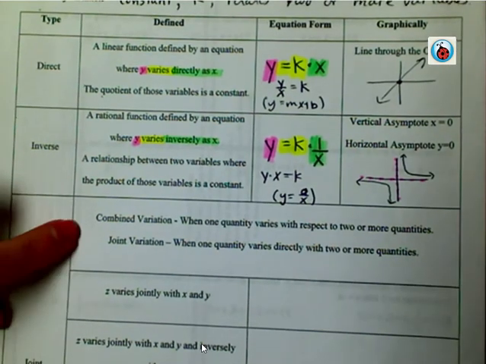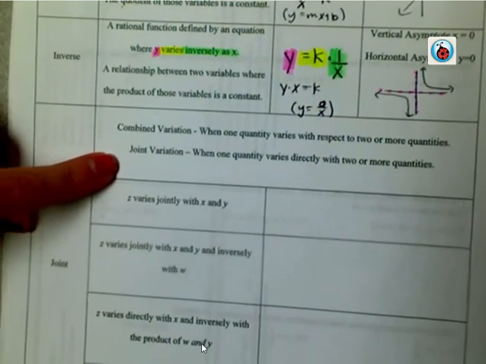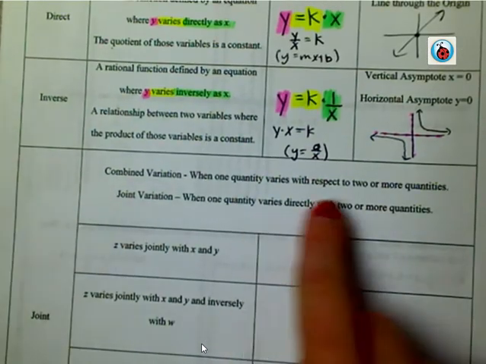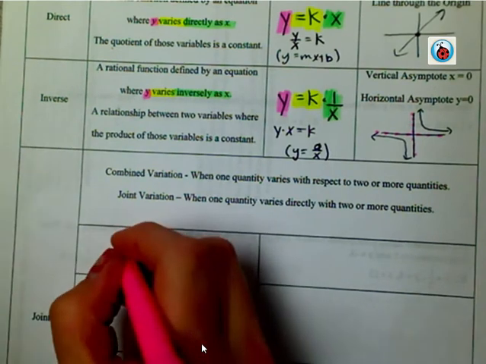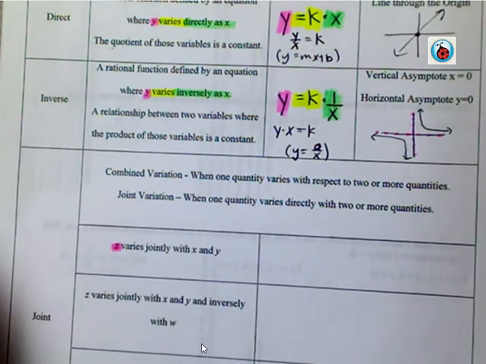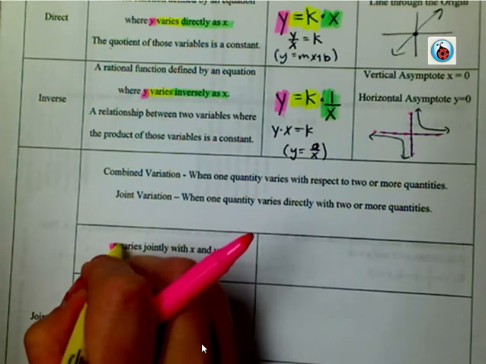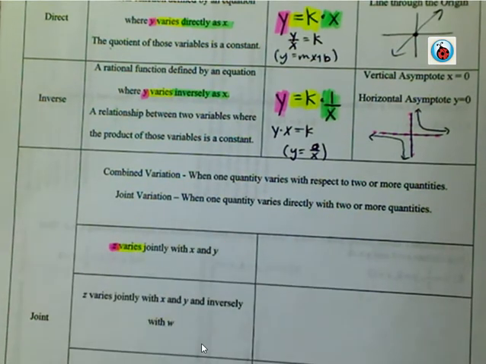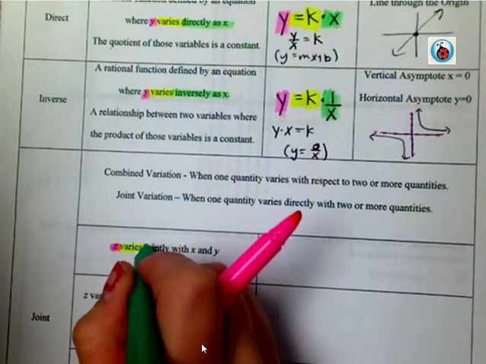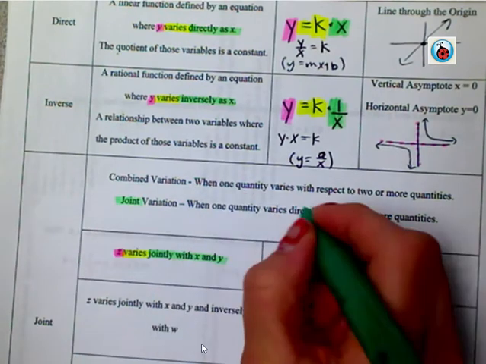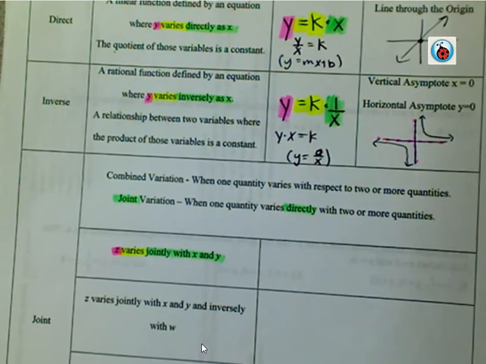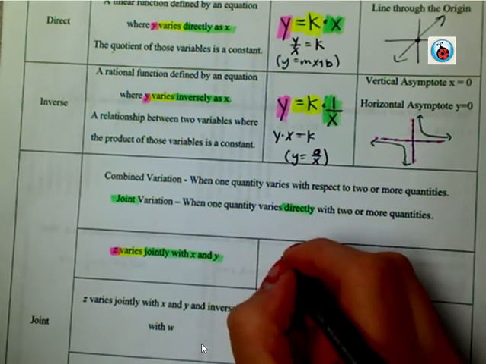We have combined variation and joint variation, which means that we're going to describe two or more quantities. Z varies jointly with x and y. So the word jointly goes with directly. And so let's translate.